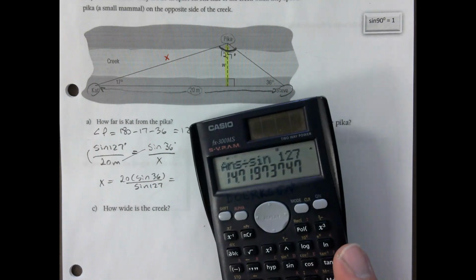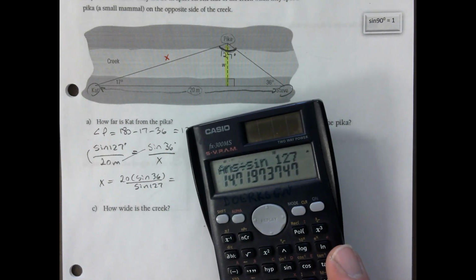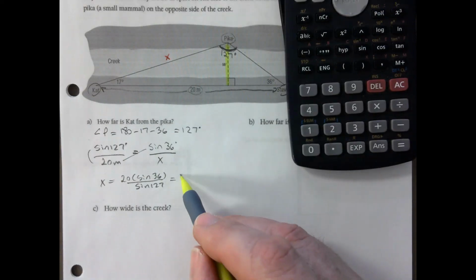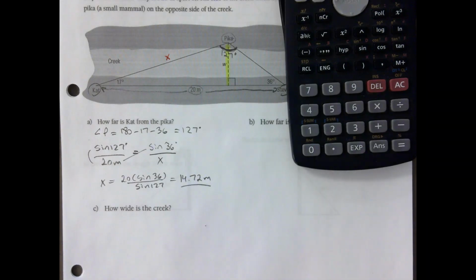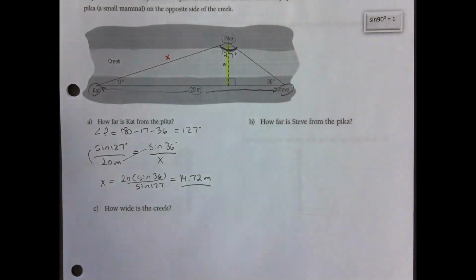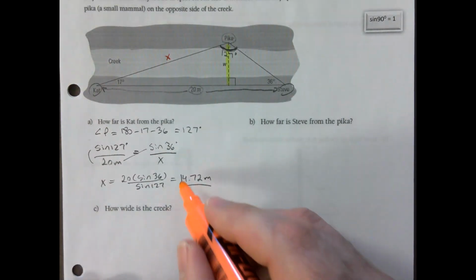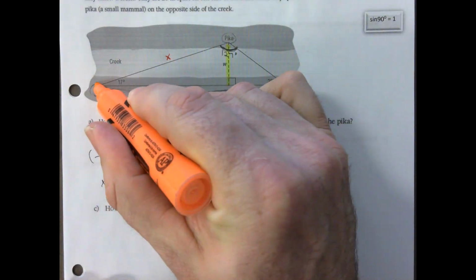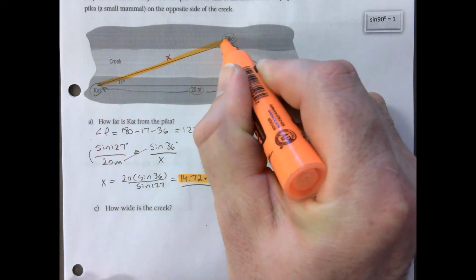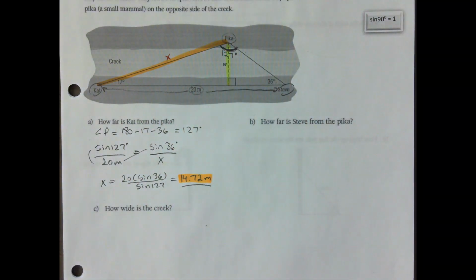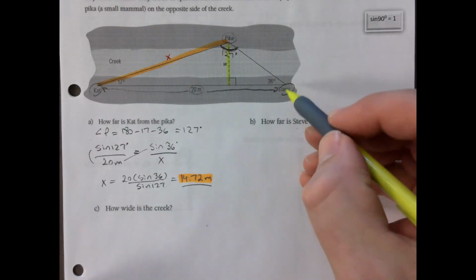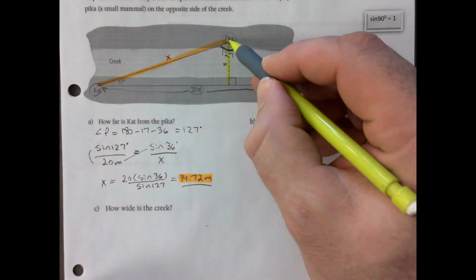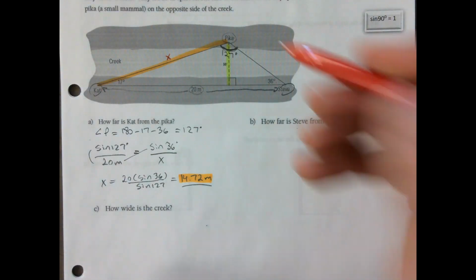So that's 14.72 meters. And this side belongs to, it's this slanted side right there. How far is Steve from the pika? So we're asking distance from Steve to there. Let's call that y.